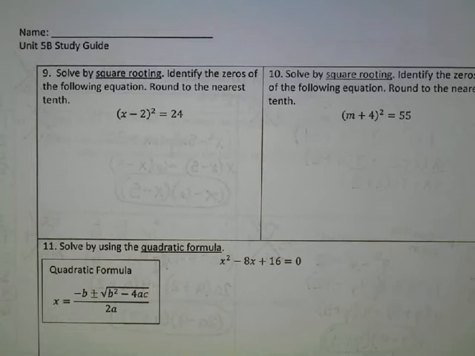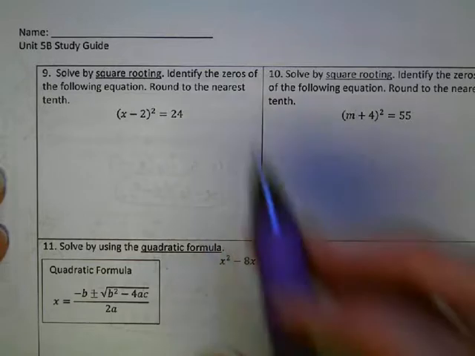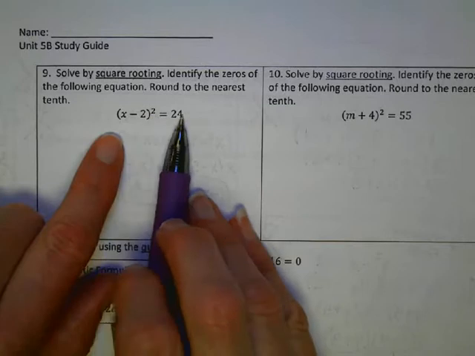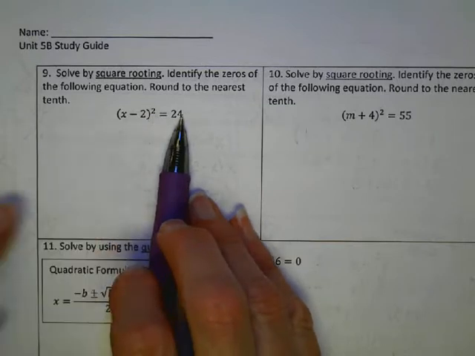Okay, we are looking at page 2 of the Unit 5B Study Guide. Now we're going to go beyond factoring and look at solve by square rooting. This is some people's favorite thing to do because I found this to be the easiest. So as long as you have a squared term on this side, we need to get rid of the squared by square rooting 24.